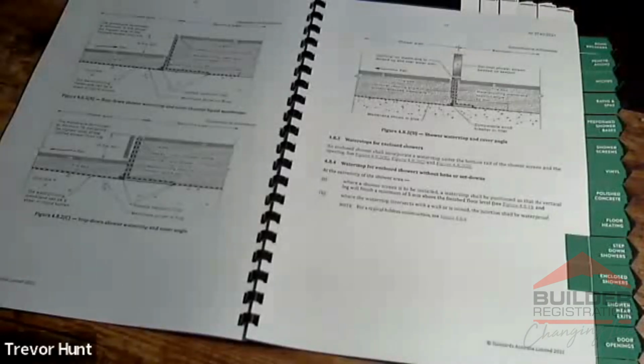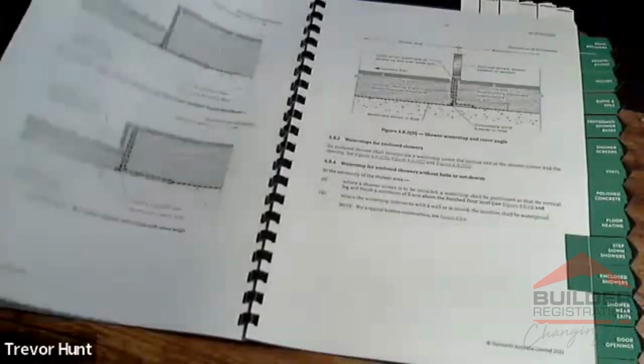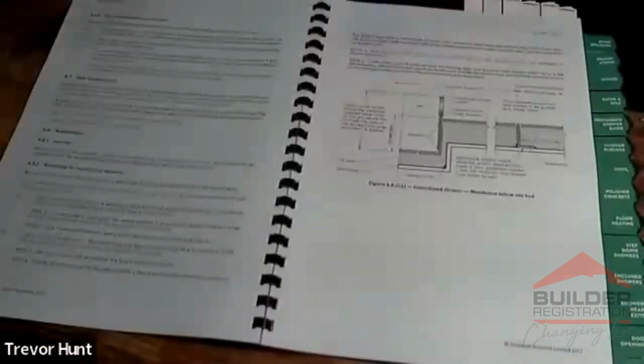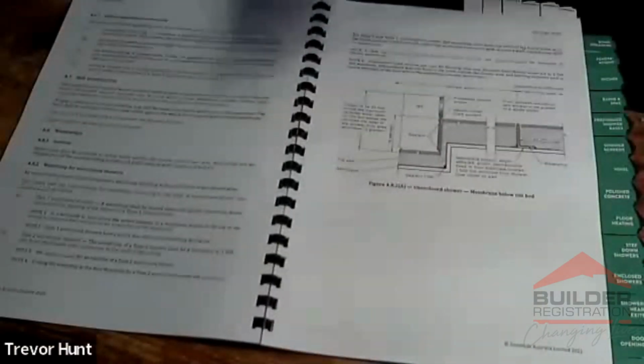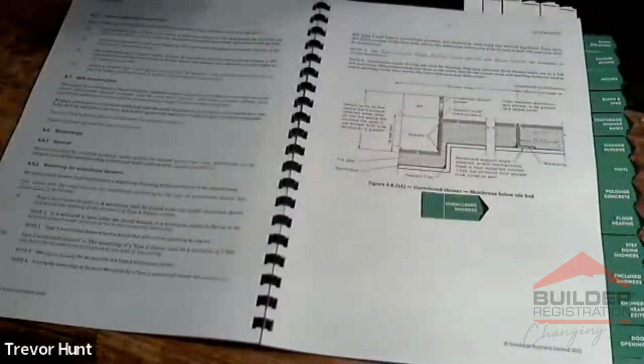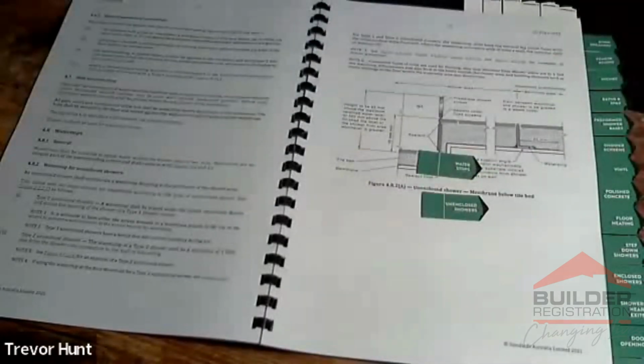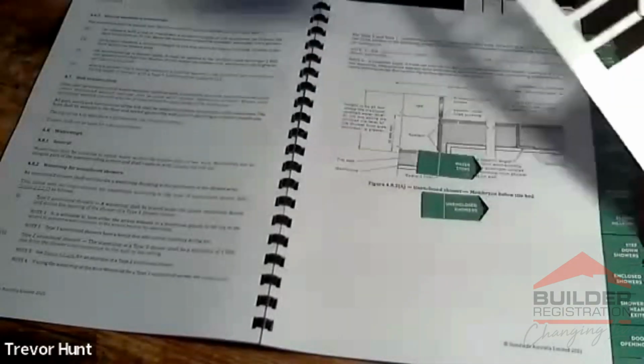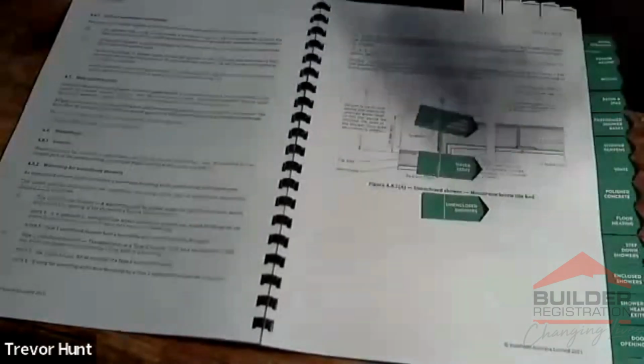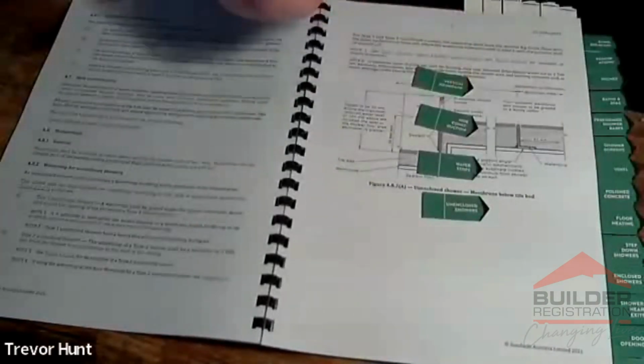After page 23, we're going to page 21 and we're putting in 4 tabs on page 21. We're putting in unenclosed showers. We're putting in water stops. We're putting in hob construction. And we're putting in vertical membrane. So 4 tabs going in on page 21, which is unenclosed showers.